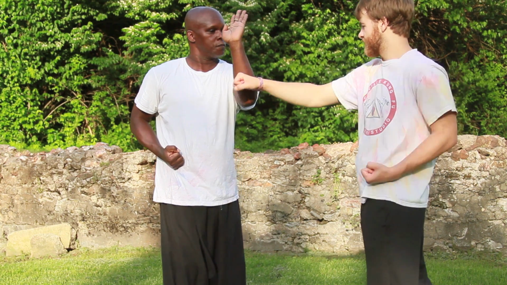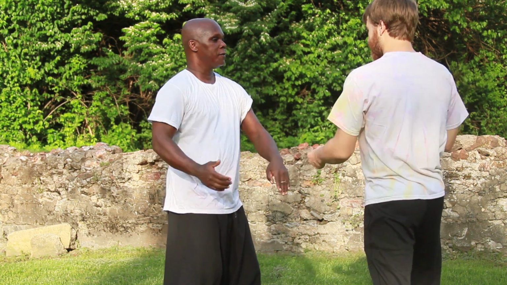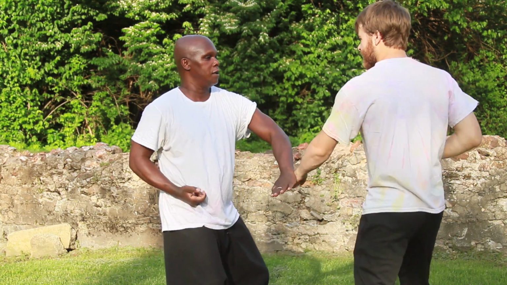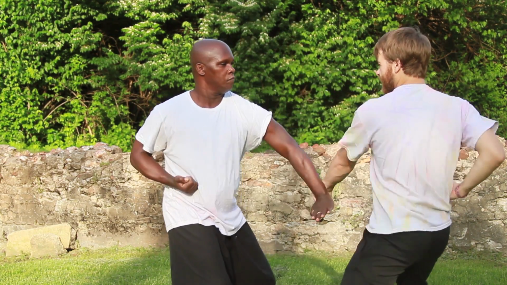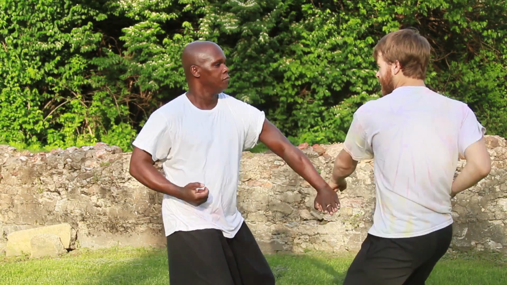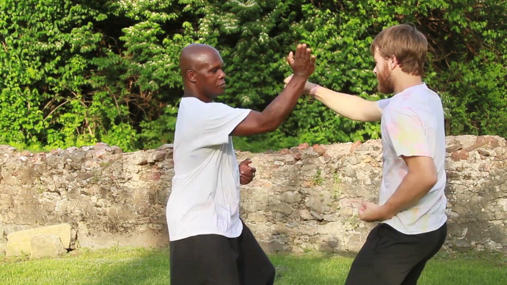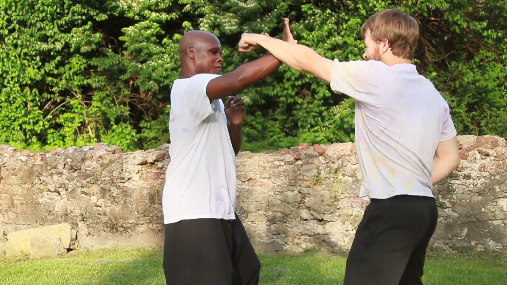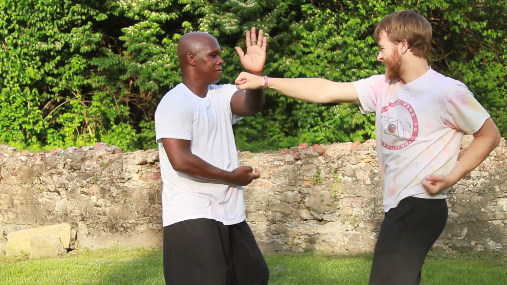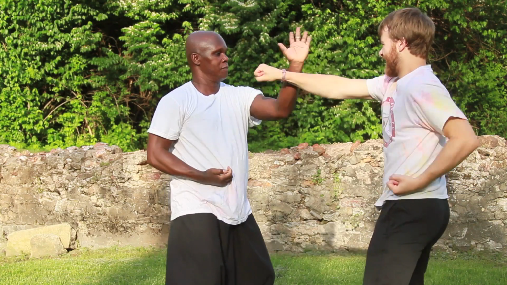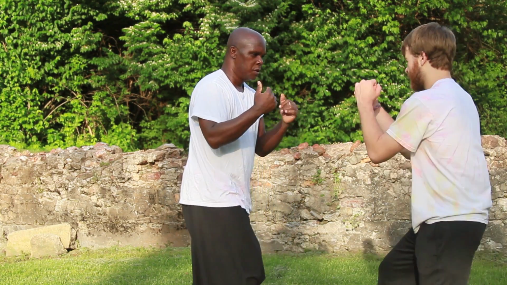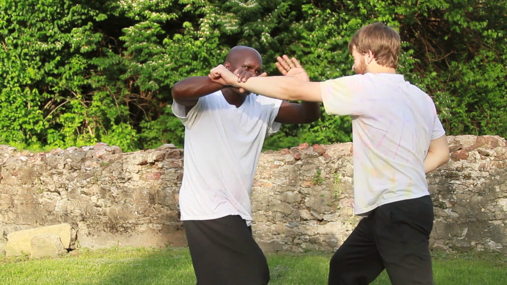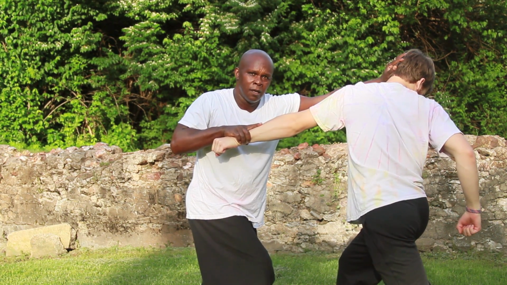He punches low. Good. Punches high. Low. Let's go for it. Let's go for class. Quick. Bend the knee. Work. You could see how if he punches at me, and he strikes again, you can see how my technique starts to flow.